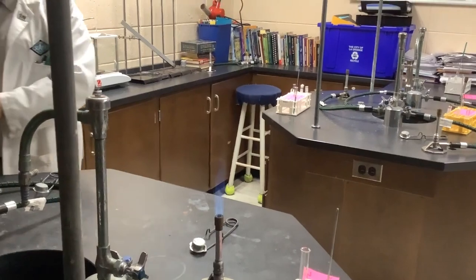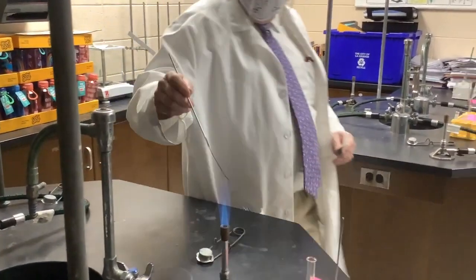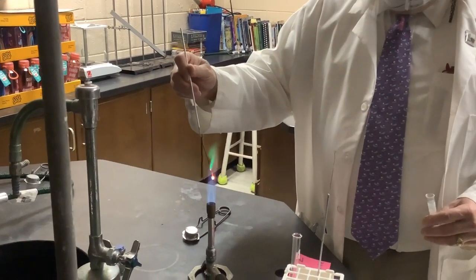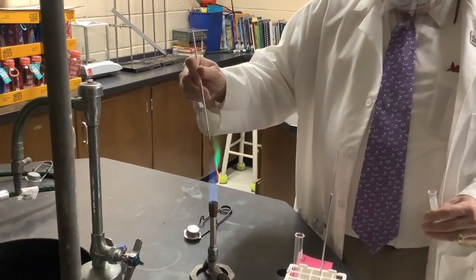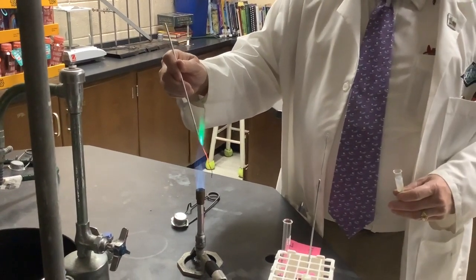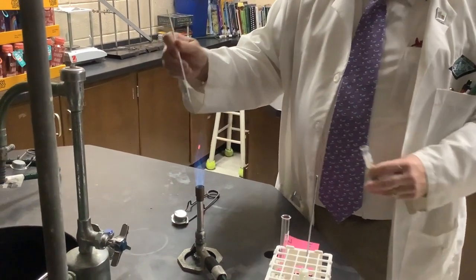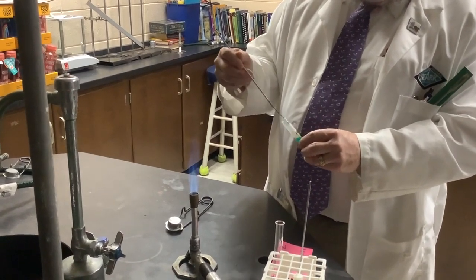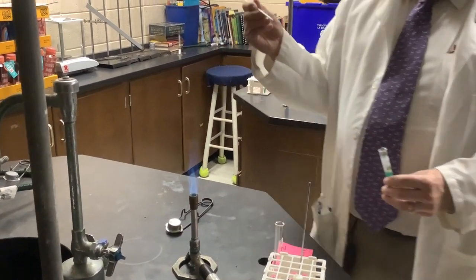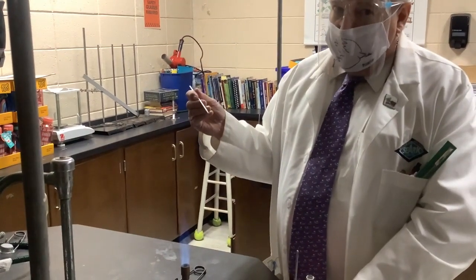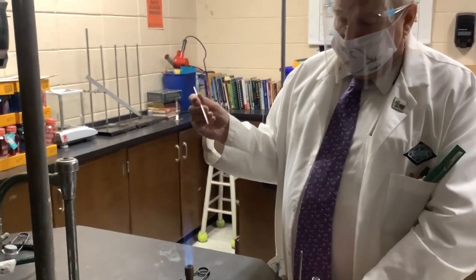This is a solution of copper chloride. And this loop, if I get it to go orange here and get all the remaining copper off from the last student in the last lab who used it, I'm going to do copper now. This is copper chloride, and watch, you will see a very dramatic color produced.